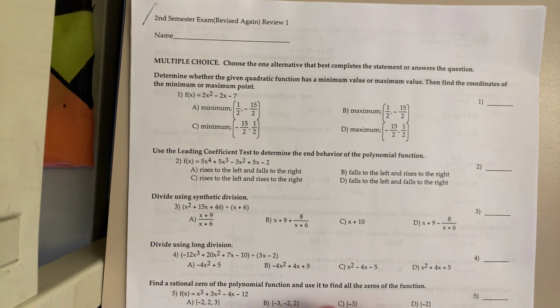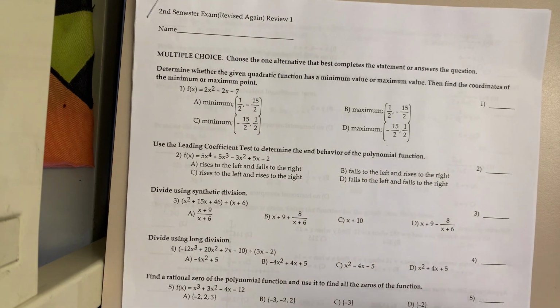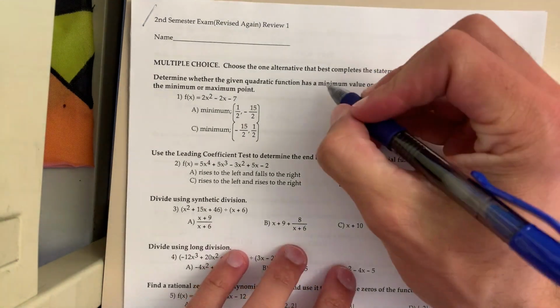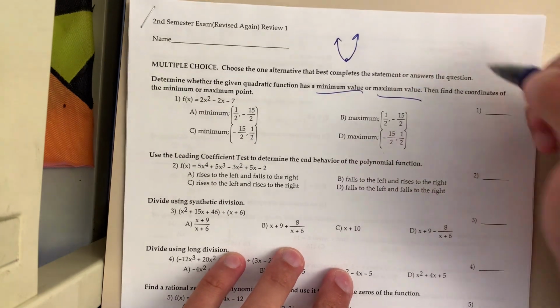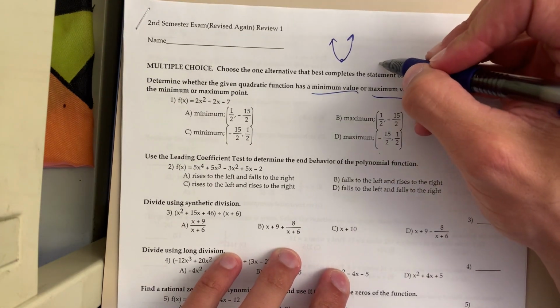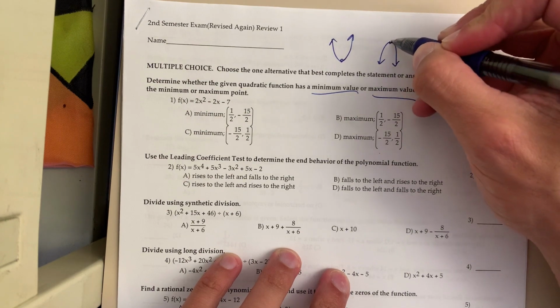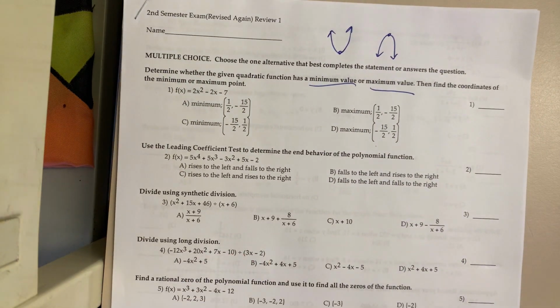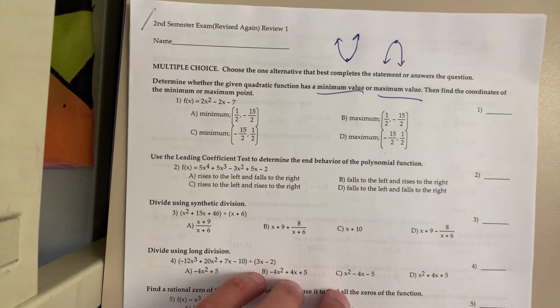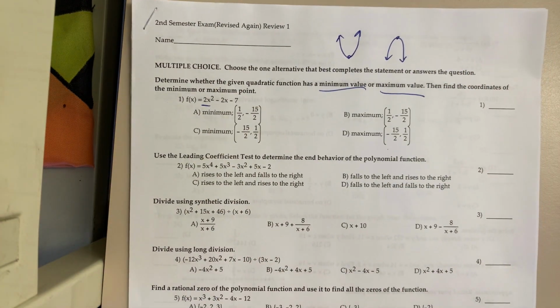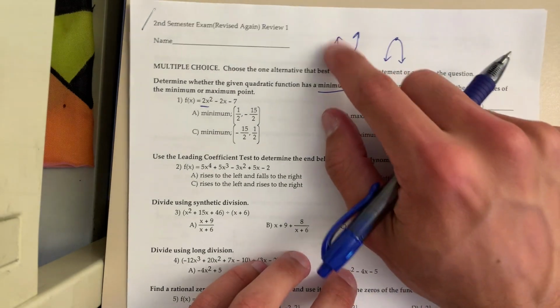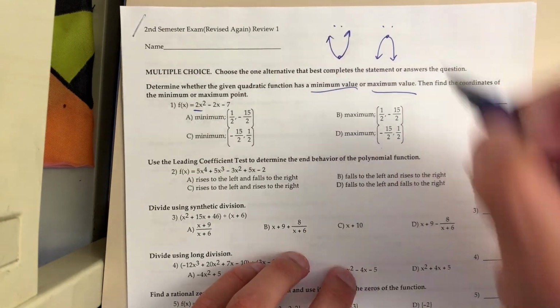Okay, number one, determine if the quadratic has a minimum or maximum value. So again, a minimum would be if it's an upward facing quadratic or parabola, and then maximum would be if it's downwards facing. So we're going to be able to tell that. Obviously, we could graph this and look at the graph, but we can also just tell this by this leading coefficient, this positive 2, because that's going to determine whether it is more of a smiley face or a frowny face, right?